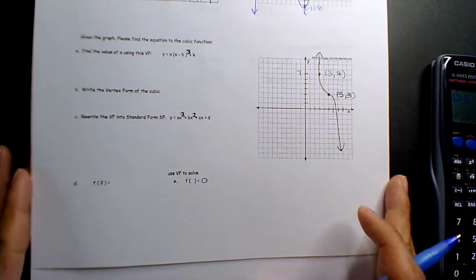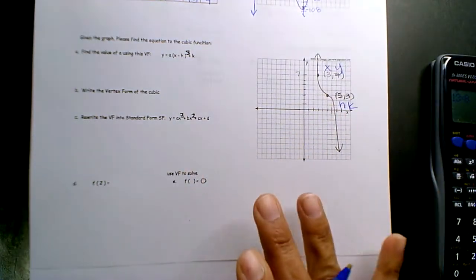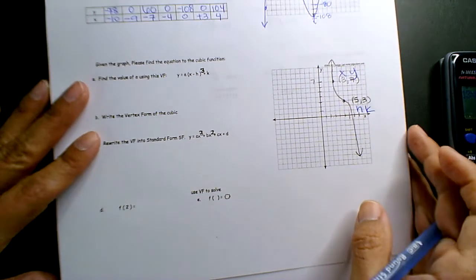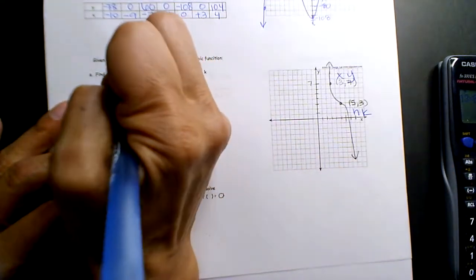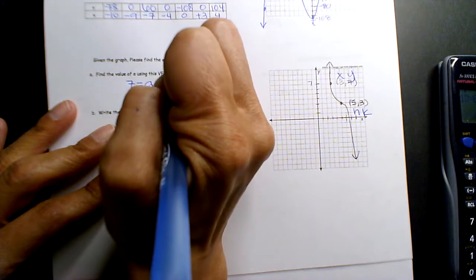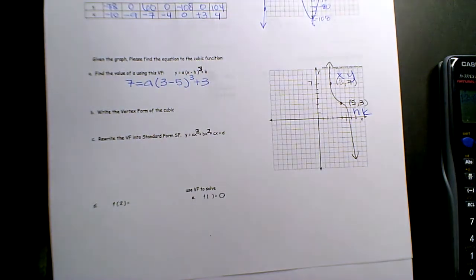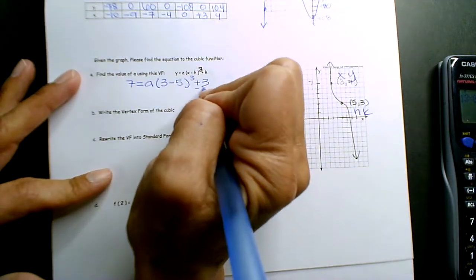Okay, so here we go. So this was h(x) = a(x - 5)^3 + 3. All right, so let's make sure I don't mess up. Cubed plus 3. That looks right. Okay, so subtract 3.